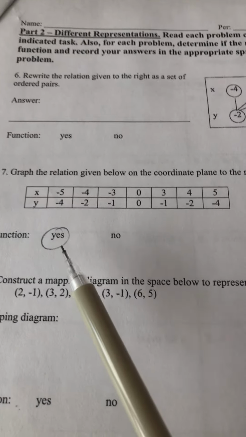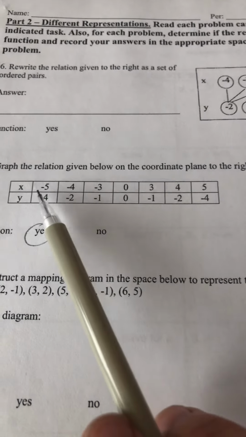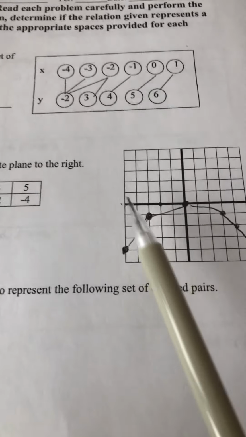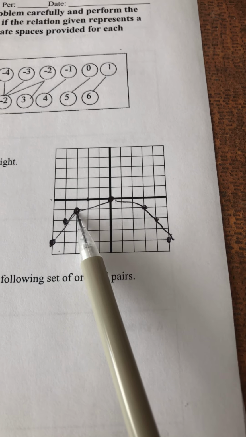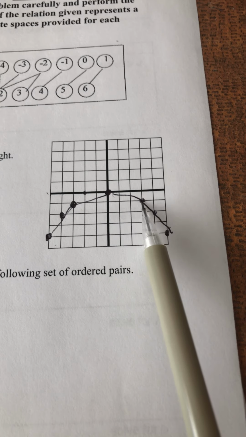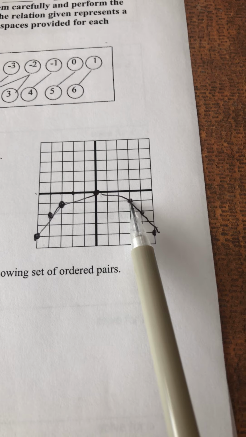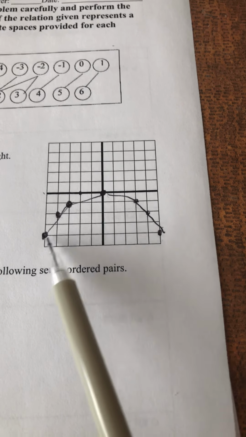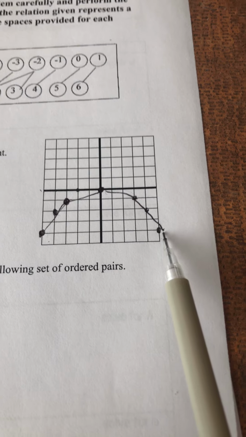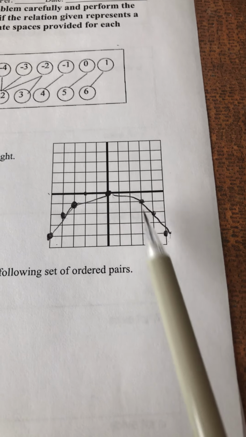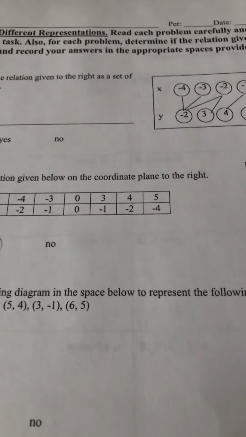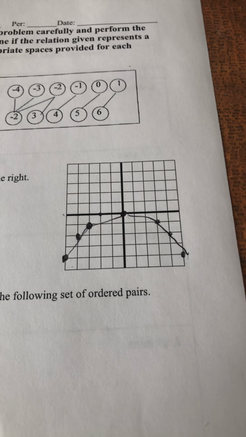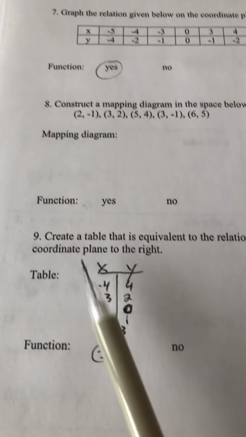Number 7, graph this, and so you just plot your points. I have my -5, -4, my -4, -2, my -3, -1, 0, 0 right there. I have my 3, -1, 4, -2, and 5, -4. And it kind of looks like a parabola. Looks like a quadratic equation. Yes, it is a function because there are not going to be x values going to two separate y values.